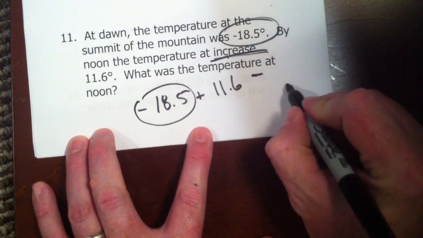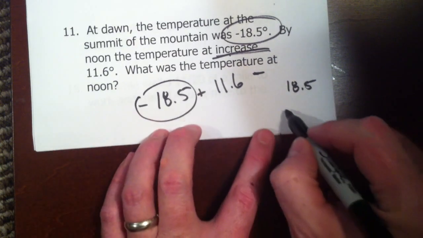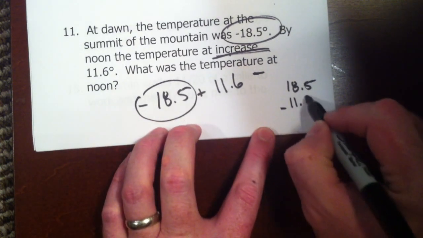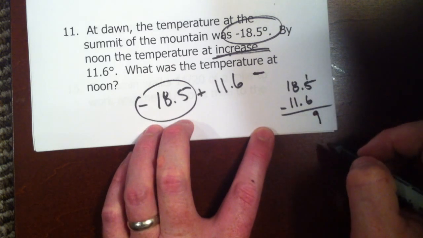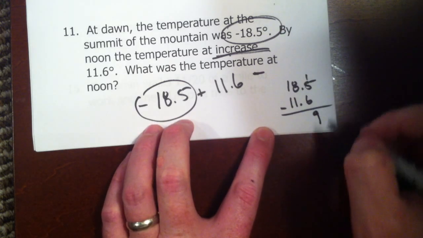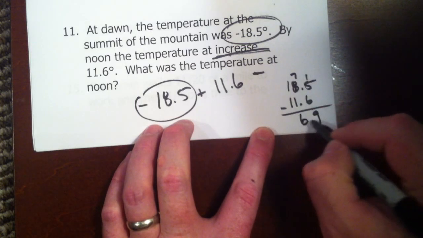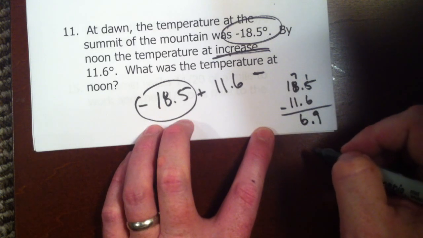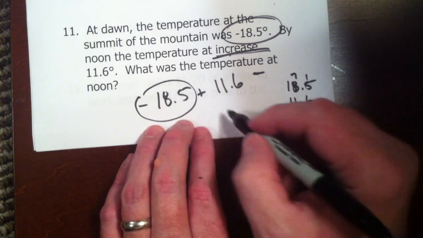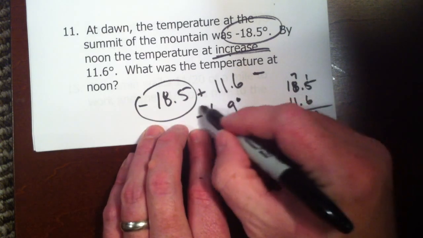Okay? So 18.5 minus 11.6. Let's make that into a 15. 15 minus 6 is 9. Make that into a 7. 7 minus 1 is 6. Let's not forget our decimal point. And 1 minus 1 is 0. The new temperature at noon is negative 6.9 degrees. Don't forget your degree sign.